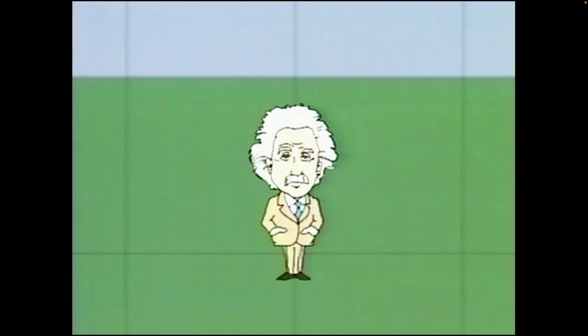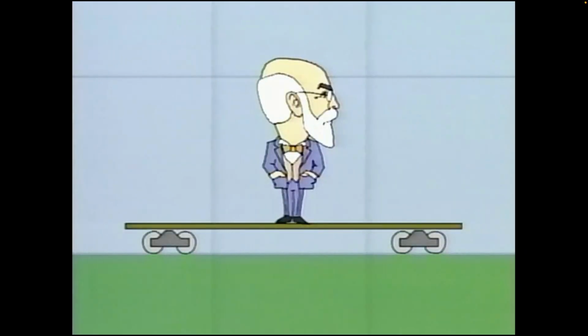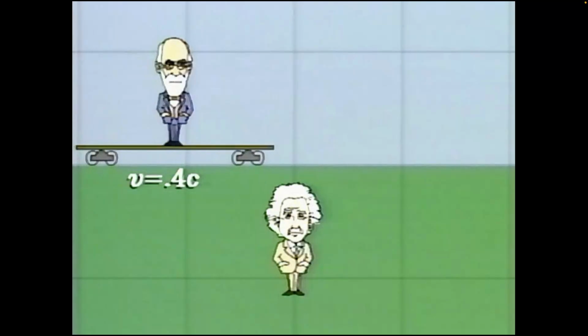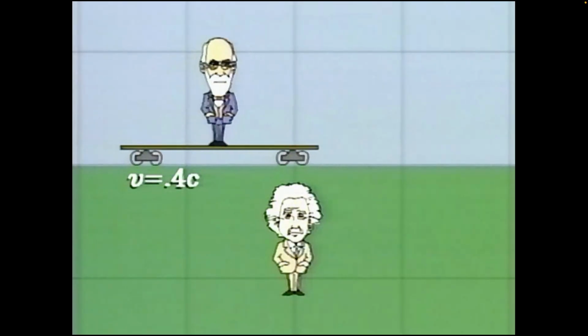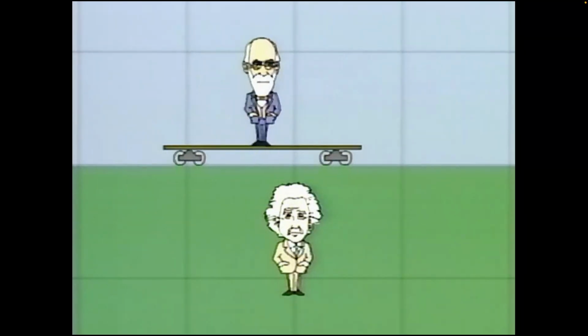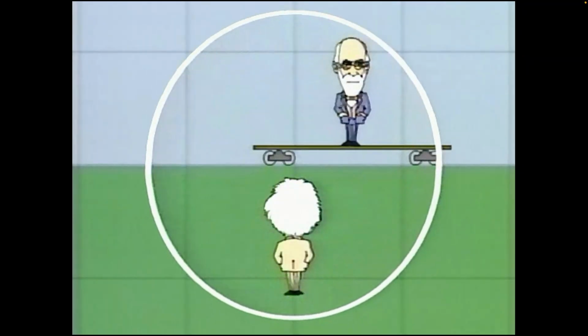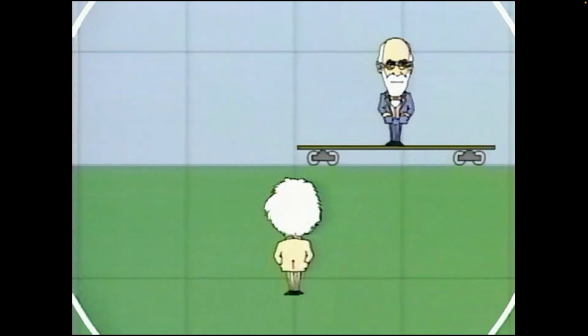Consider two observers in relative motion. In this case, Albert and Henry, just for the sake of argument. At the exact place and time they pass each other, they observe a flash of light. A sphere of light expands outward from that point.